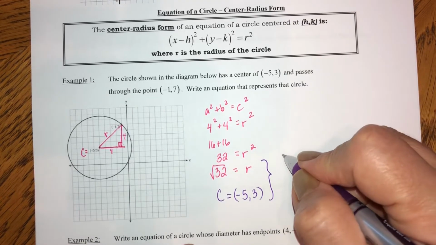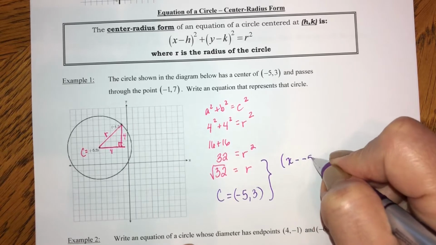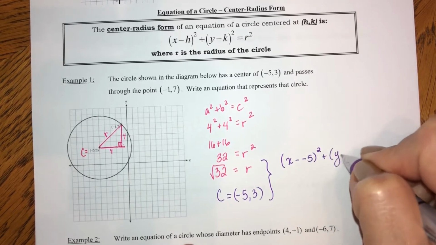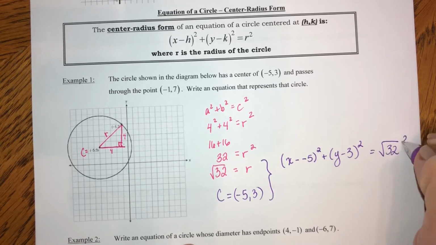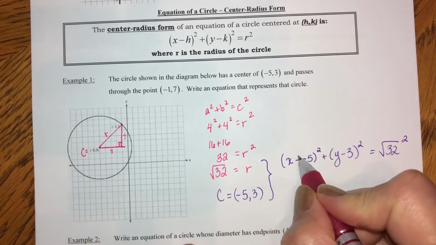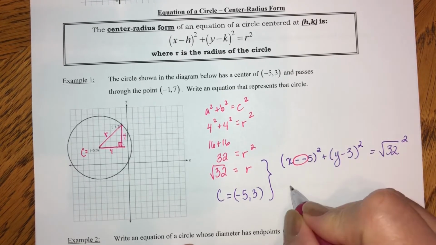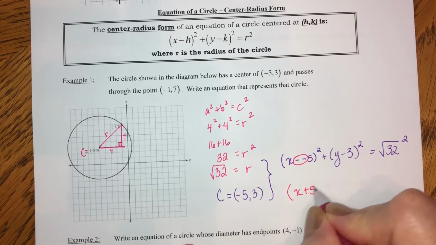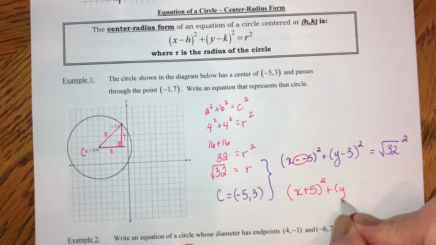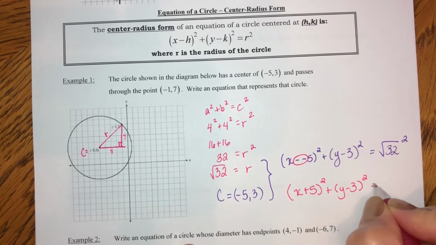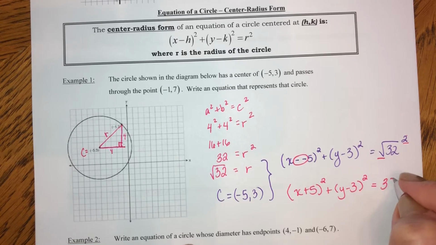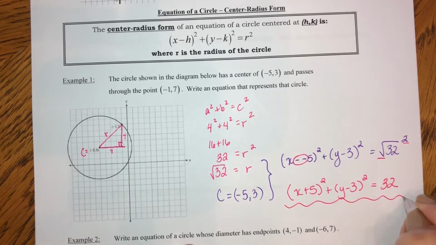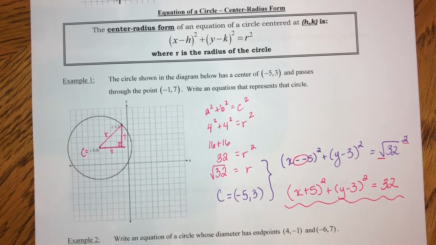So that would be, of course, (x - (-5)) squared plus (y - 3) squared equals the square root of 32, squared. Now, neatening that up a bit, of course, we remember that minus a -5 means we could write that just as (x + 5) squared. Then we have (y - 3) squared. And squaring a square root, well, they cancel each other out. And that's just equal to 32. So that right there would be my equation of that circle.